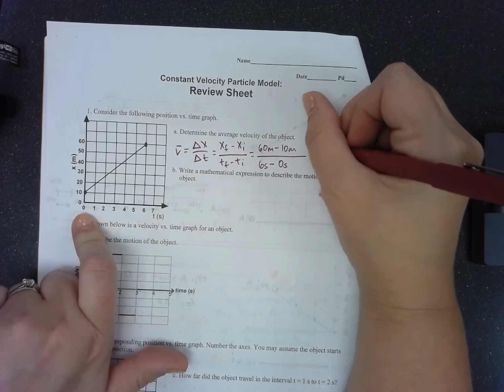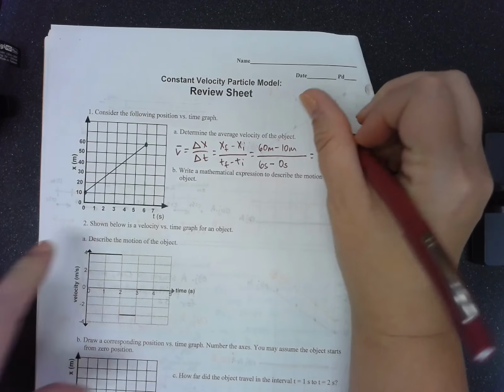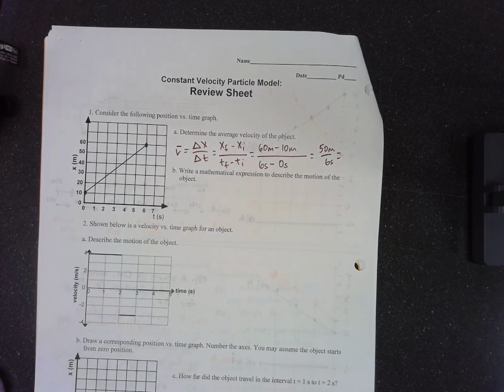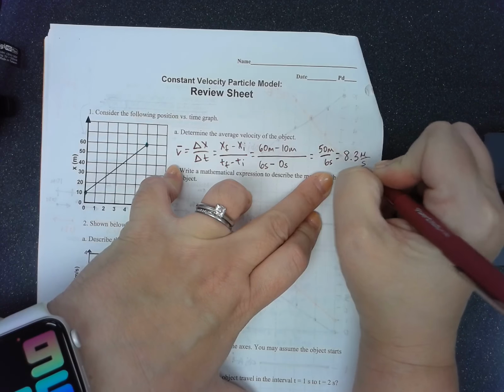So I find that I have 50 meters over 6 seconds, which is going to be less than 10. It's probably 8 something, right? 50 divided by 6. So I got 8.3 meters per second.